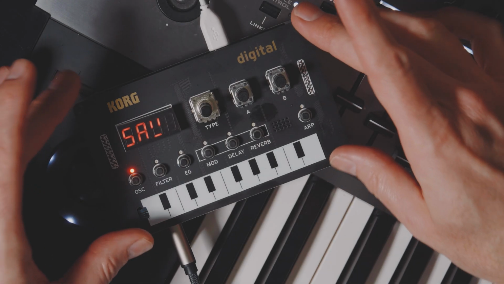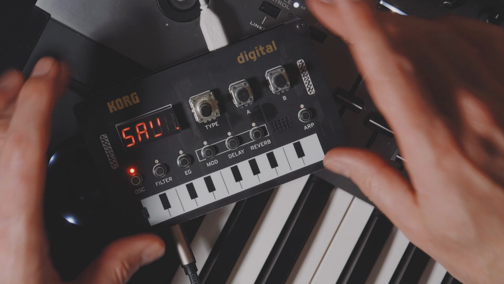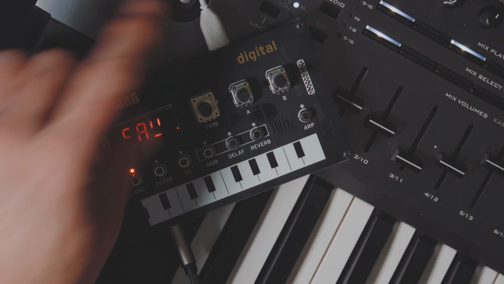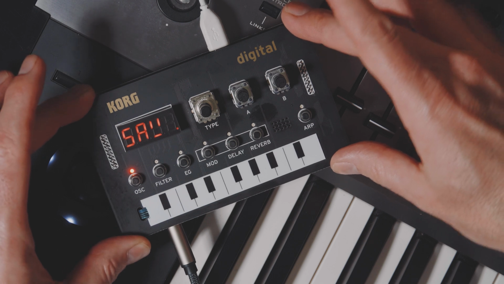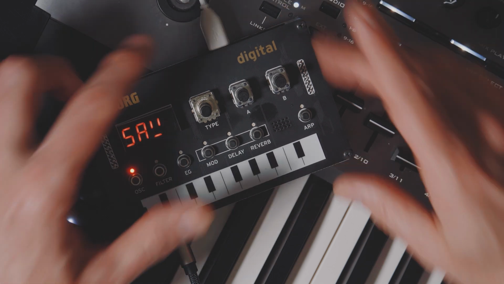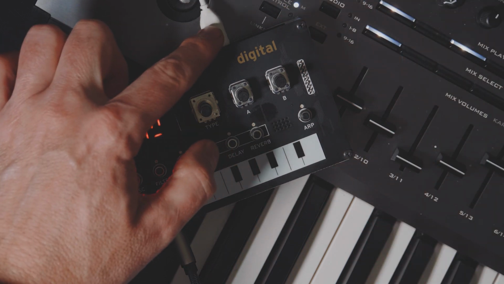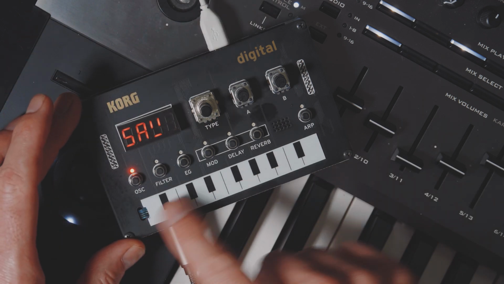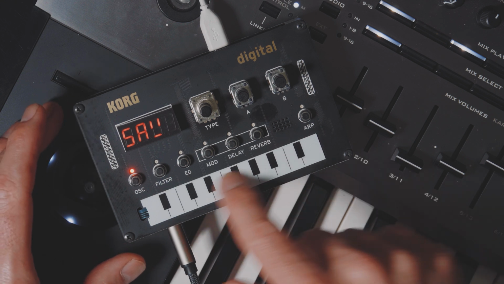I've got it already set up with my user oscillator, which I've installed using the librarian software via this USB cable. This USB cable is also acting as a power source for the synth, and it's also connected up to my PC to allow me to send and receive MIDI, because I just don't like this ribbon controller here.